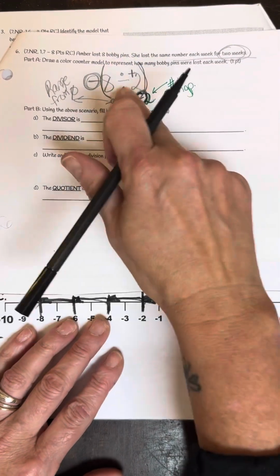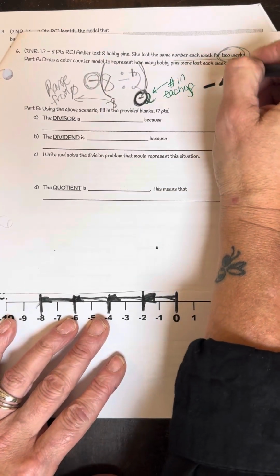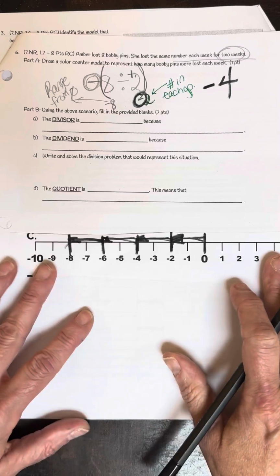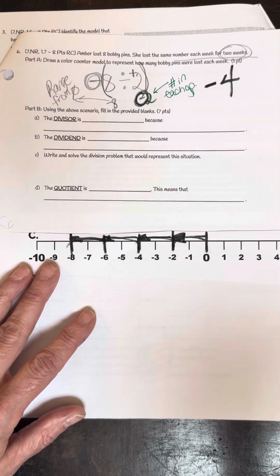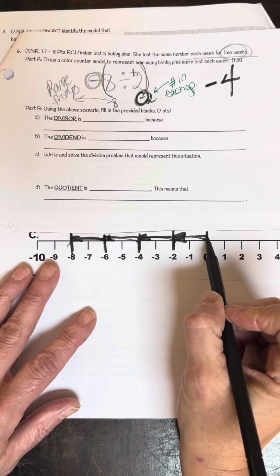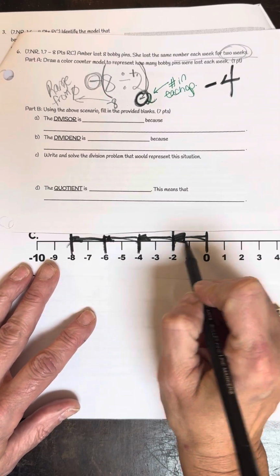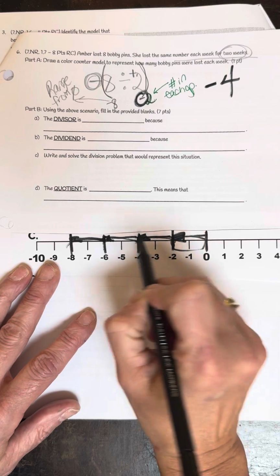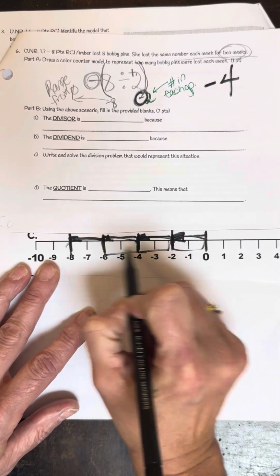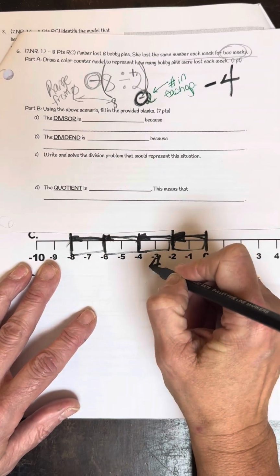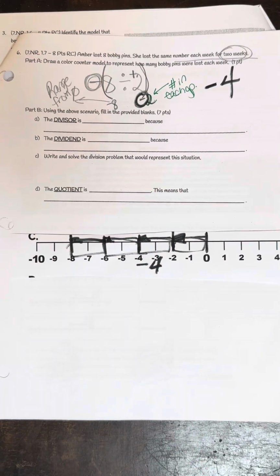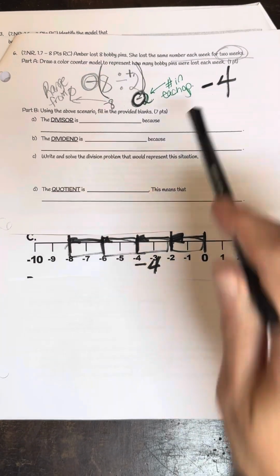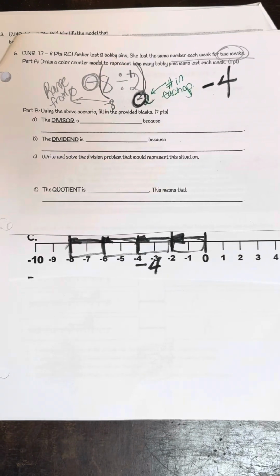Because you can put this problem in the calculator and you're going to get -4 as the answer. We've got to be able to show -4 either on a number line or with 2 color counters. Here is your -4. You have 1, 2, 3, 4 groups pointing in a negative direction. There's that -4 modeled on a number line.